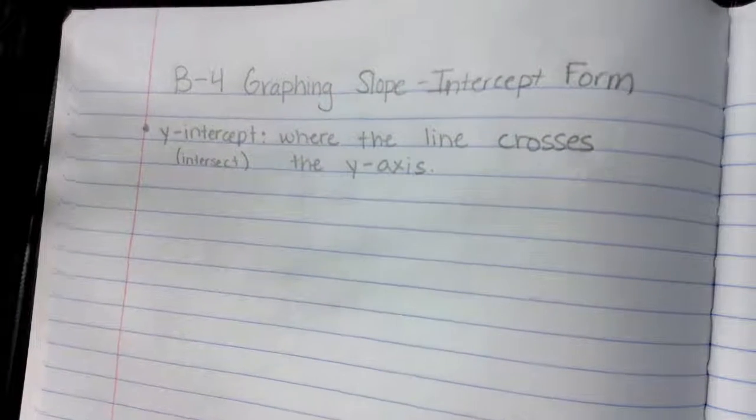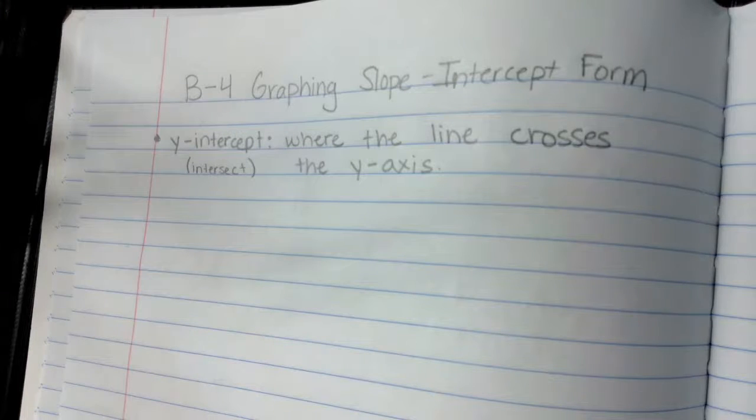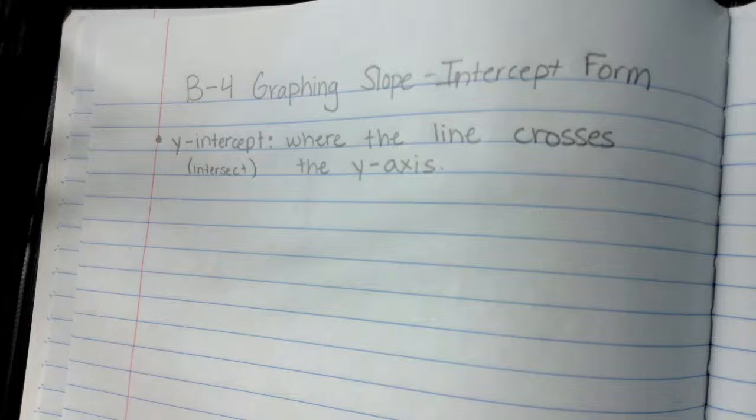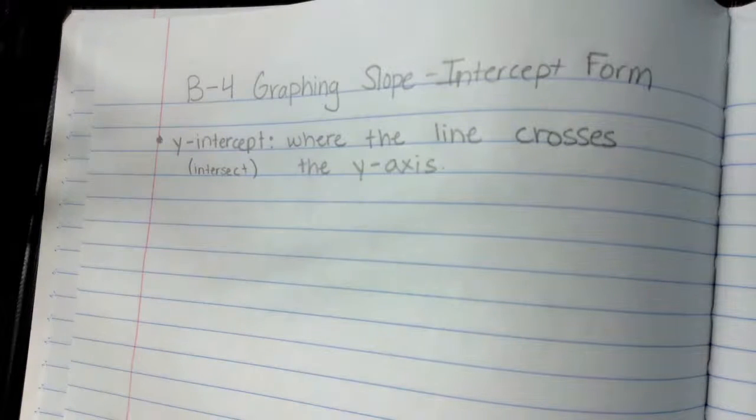What do you think we're going to call it when it crosses the x-axis? X-intercept. We're not going to worry about that one today, but eventually we'll do that. X-intercept is where it crosses the x-axis. Y-intercept is where it crosses the y-axis. All right, so next up after that, we have the actual slope-intercept form.